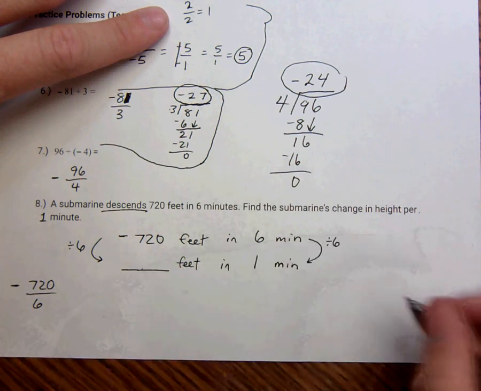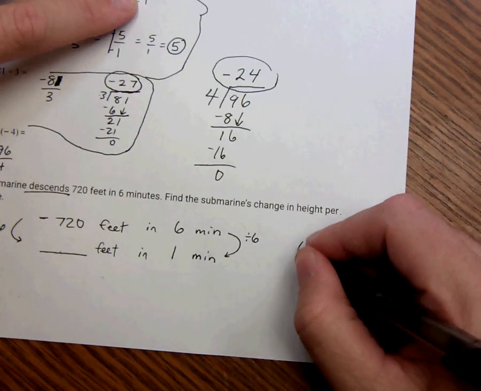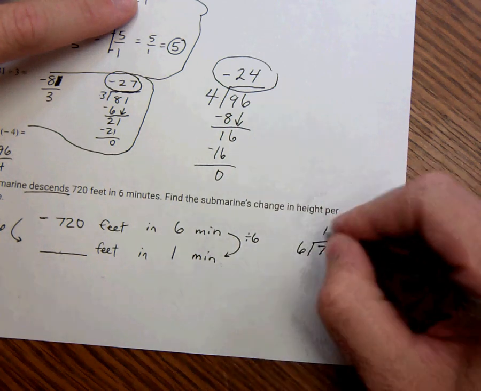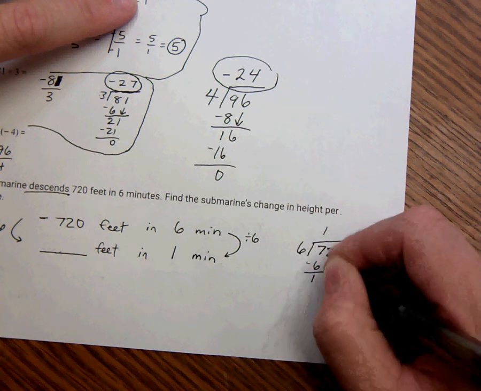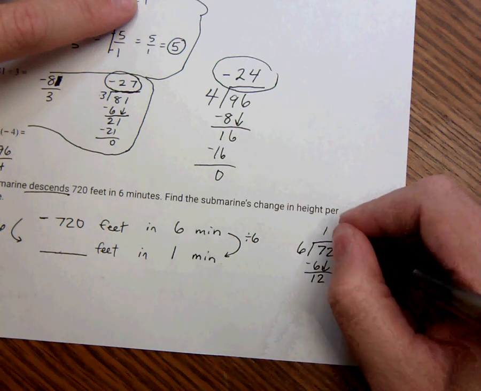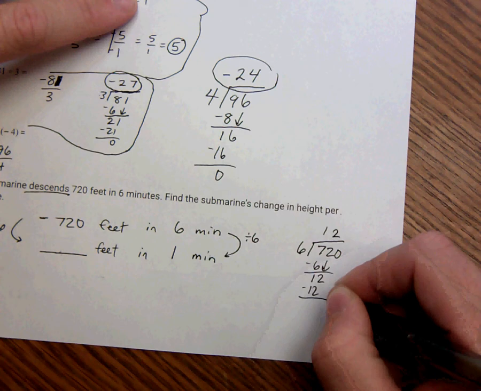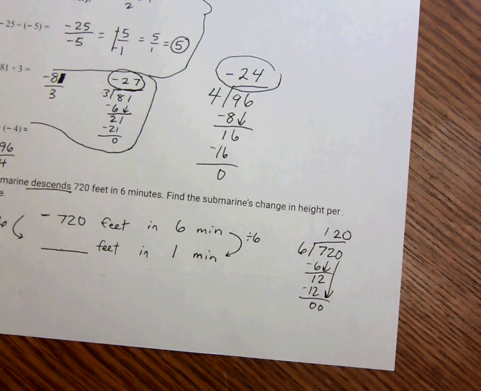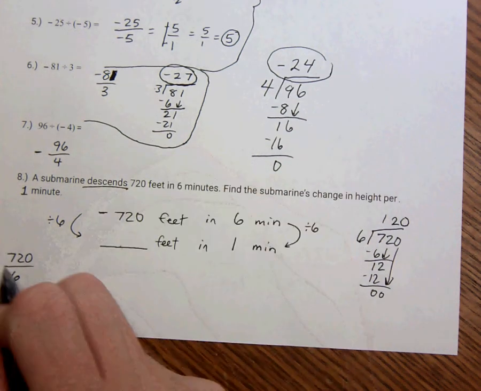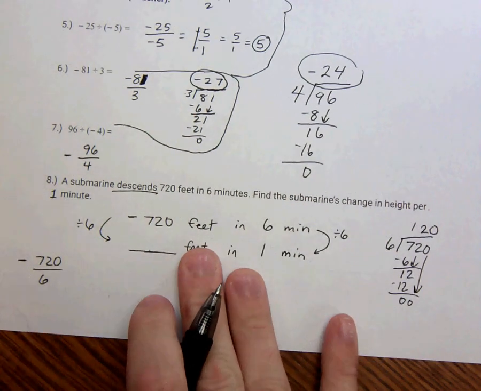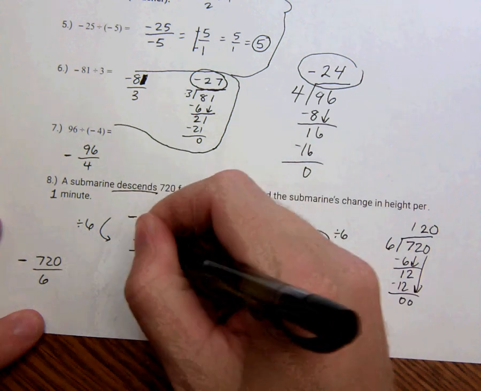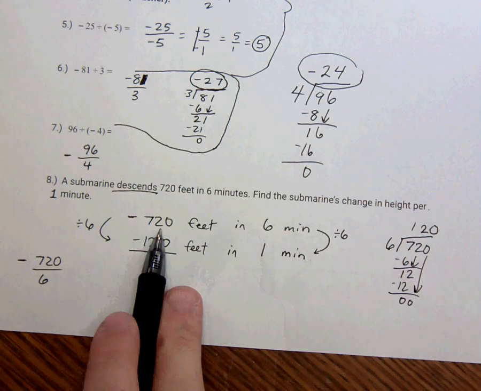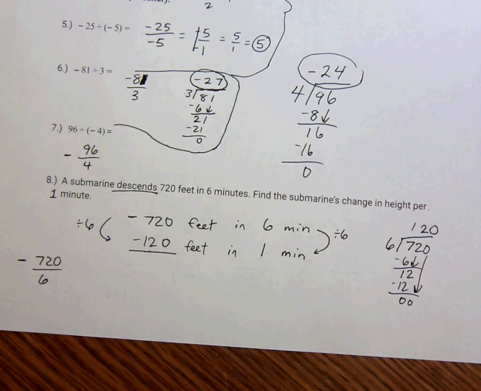So let's do long division, have a little bit of room over here. 6 goes into 7 one time. 6, subtract 1, bring down the 2. 6 goes into 12 twice. That is 12. 0, 0, everything's 0. Don't forget your extra 1. So it's 120. But it's negative, right? Because it was negative over here. So this is negative 120 feet. So if in 6 minutes it drops 720, in 1 minute it'll drop 120.